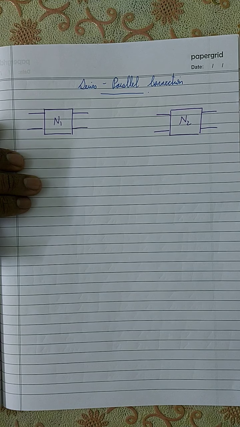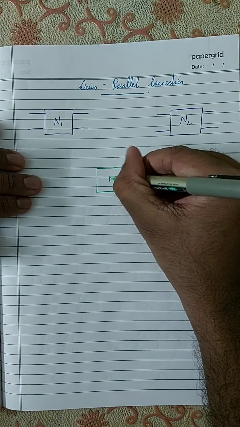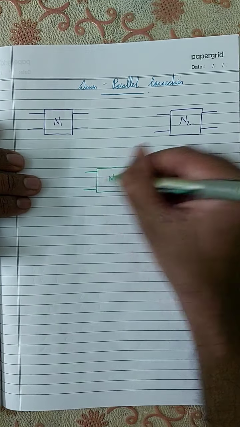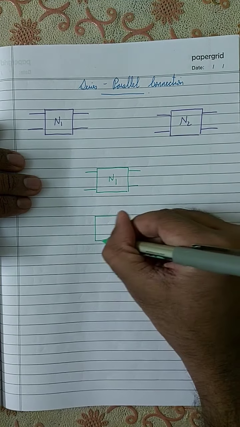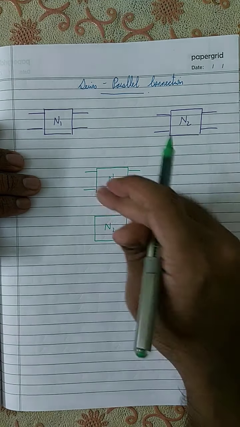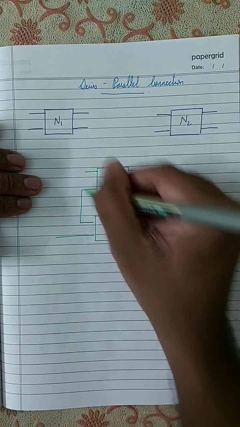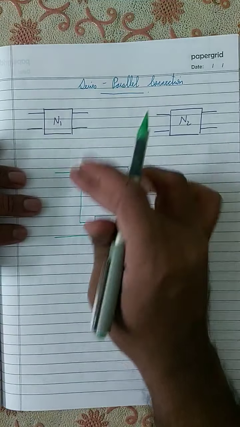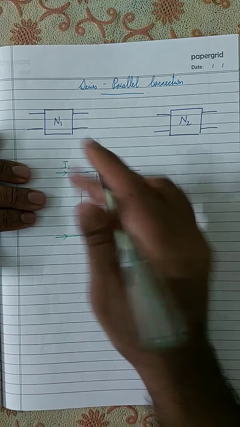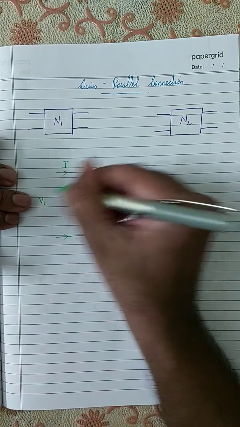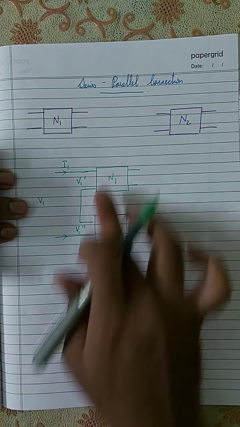So let's draw that circuit. It's a simple circuit, just like how we learned in the previous connection. We take network N1, I will just draw network N1 over here, and this is network N2 over here. And at the input side they are in series, which means it will be like this. This is how we draw it. If they are in series, then we know that the current will be the same, but the voltage gets divided. So if this is the input voltage, this is V1 dash and this is V1 double dash.